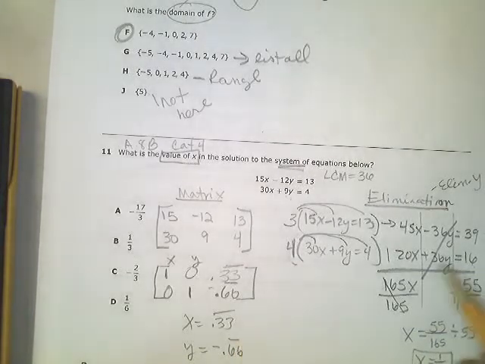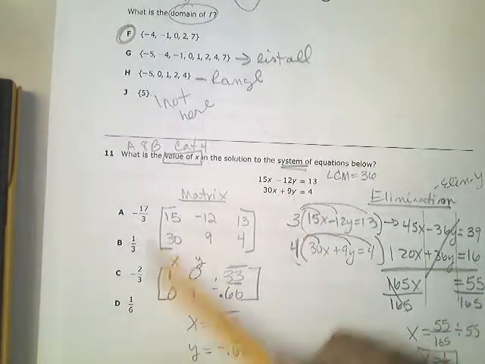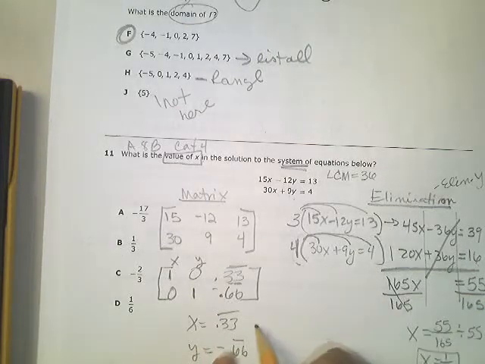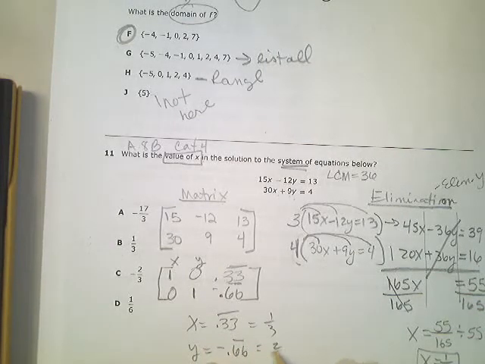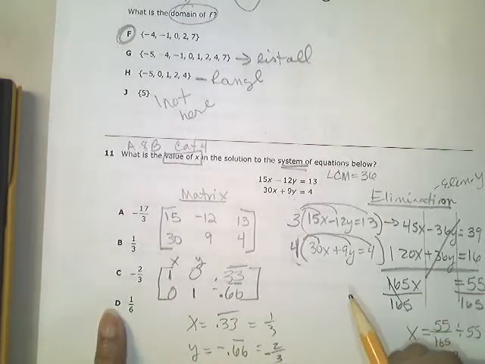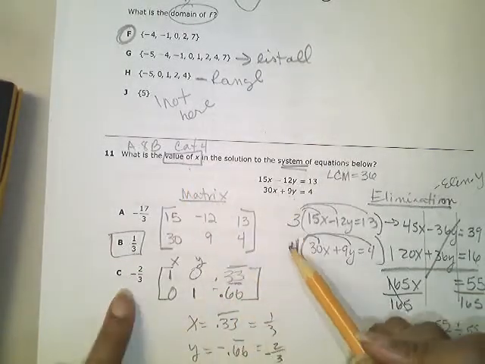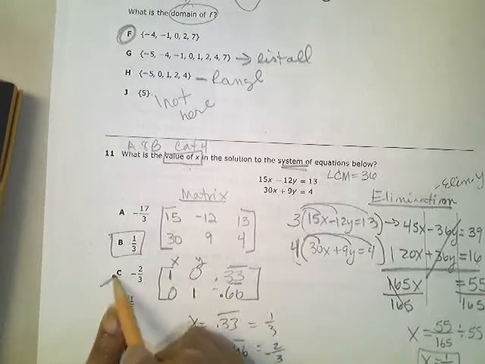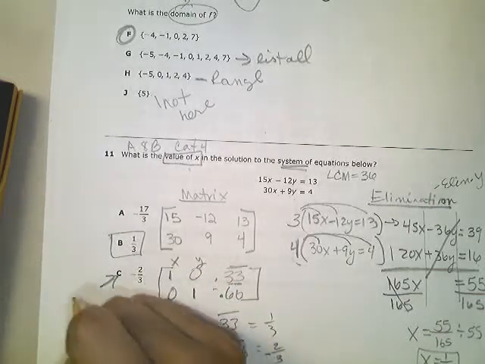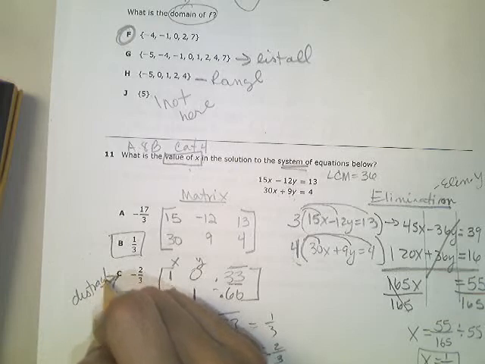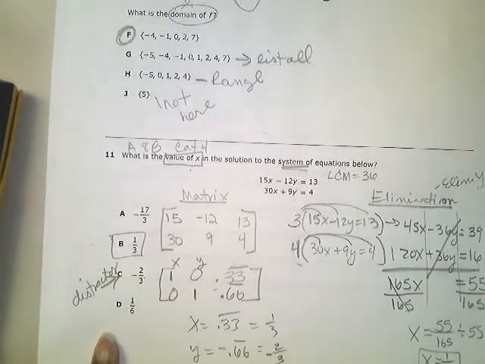At this point, you would just need to know how to change these into fractions. That's 1/3, that's negative 2/3. So I know that's my answer because I'm looking for X. But if you weren't paying attention, that's your other value. This is your distractor because that's the other value. That's Y. So that's your distractor.